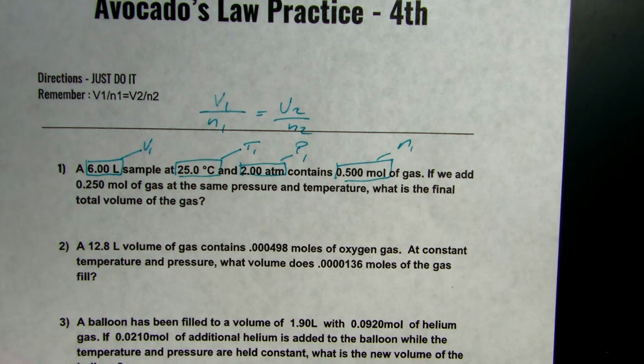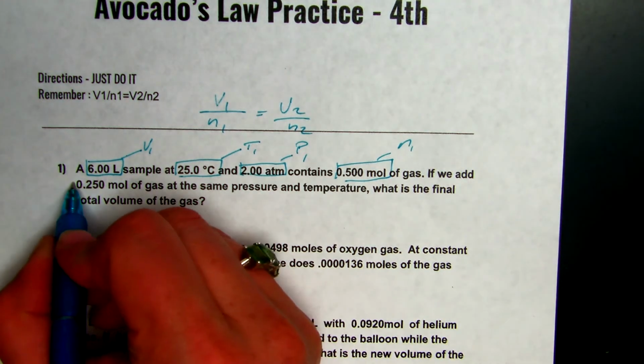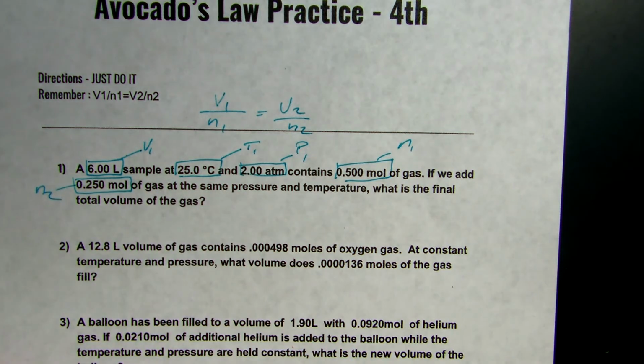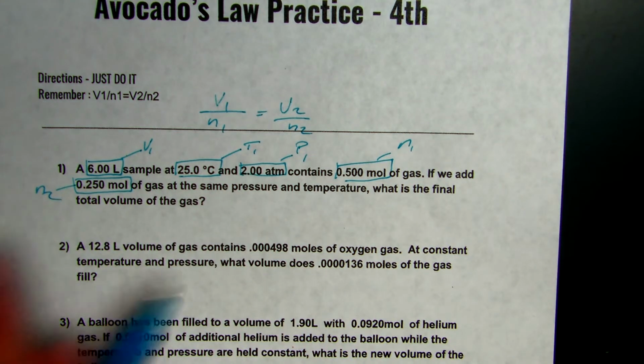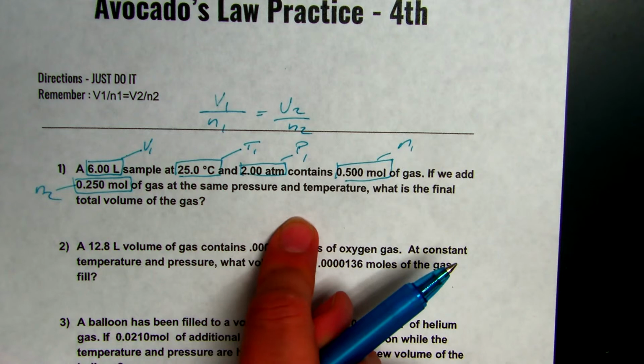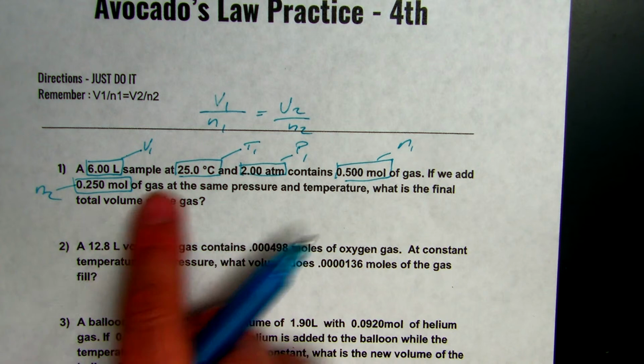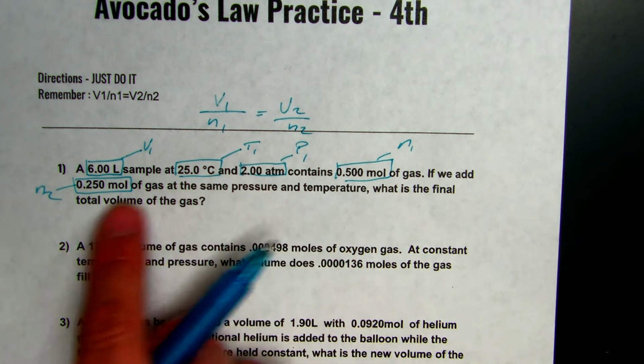If we add 0.250 mole, here's your N2. Why do you use T? I'm just identifying all the givens. And we'll decide which ones we need to use, right? What does T represent? Yeah, exactly. Temperature. We don't need it then.